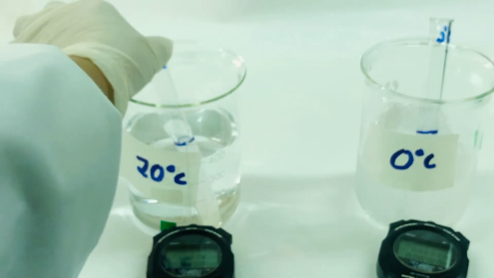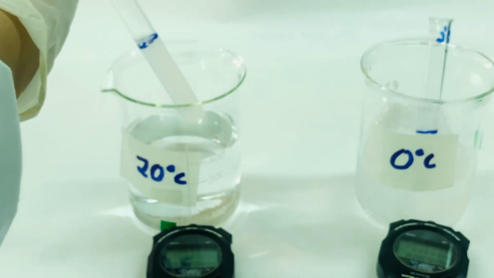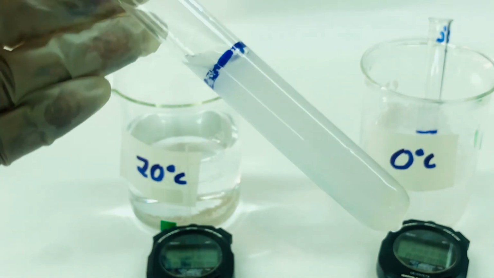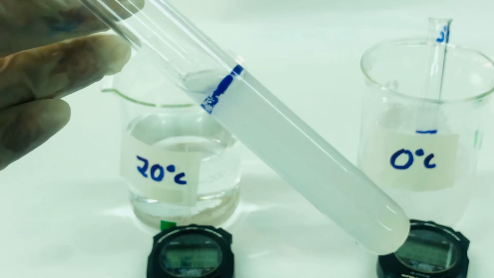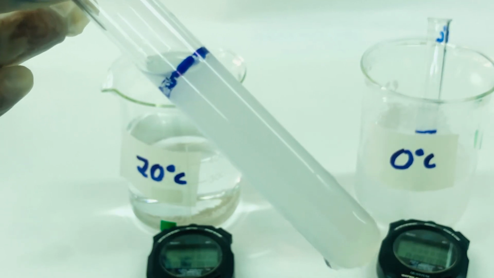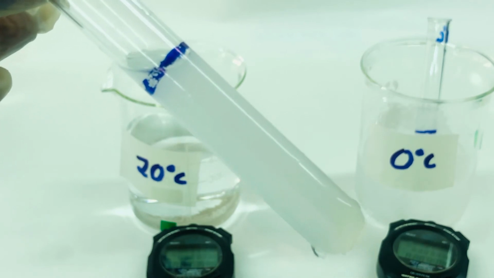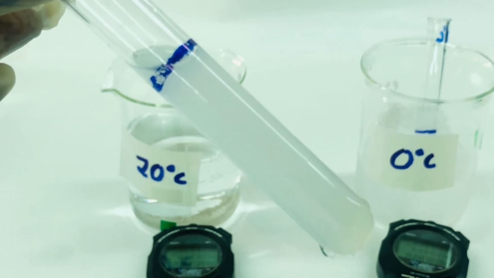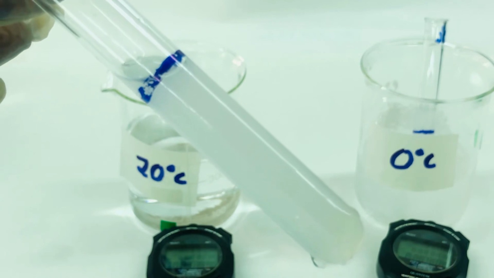Similarly, in the 20 degree C sample also, you cannot see any reaction that has taken place. Maybe it will take more time for this sample to curdle and casein to settle down.